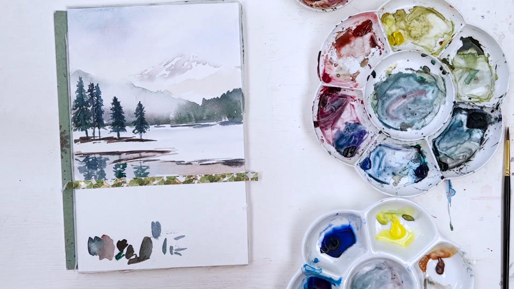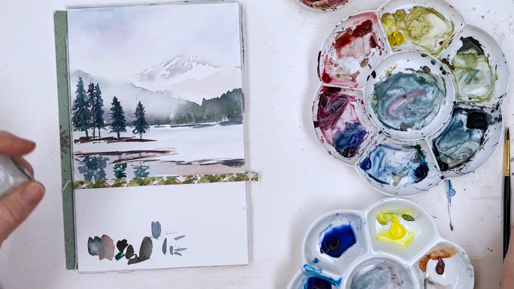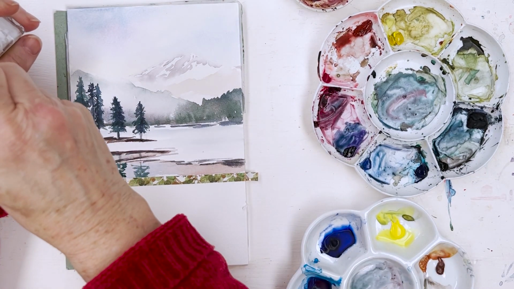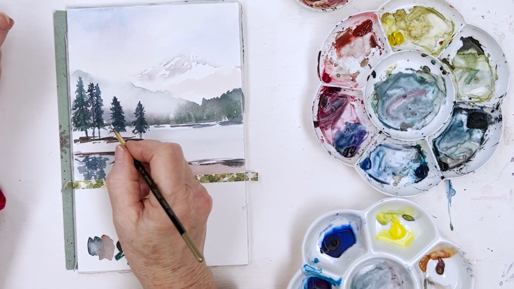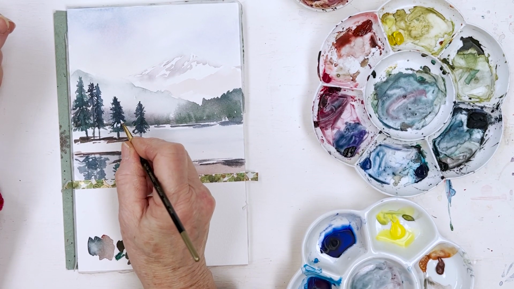If you wanted to, you could probably put a little bit of snow on the trees. This is Winsor & Newton white ink.